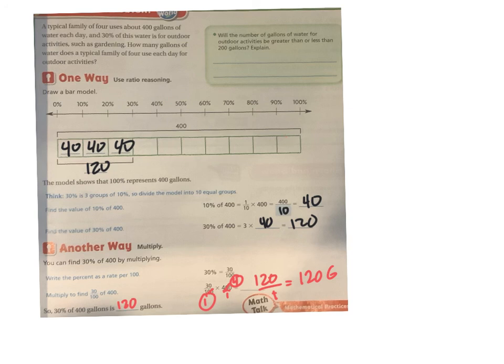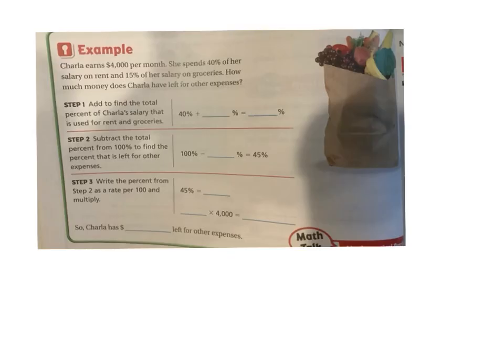Do you like the bar model? Did you like this one better? Why did you like those better? So things to think about in your brain. So let's look at the next example.